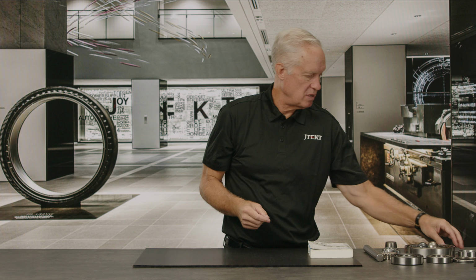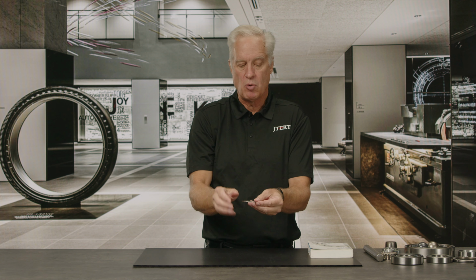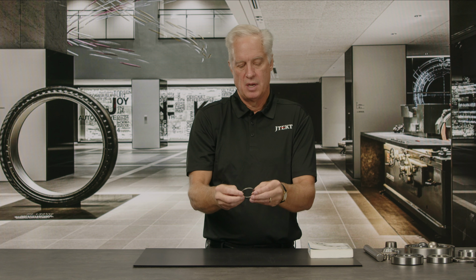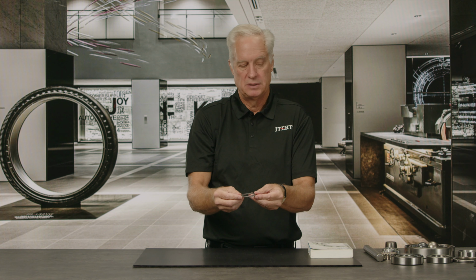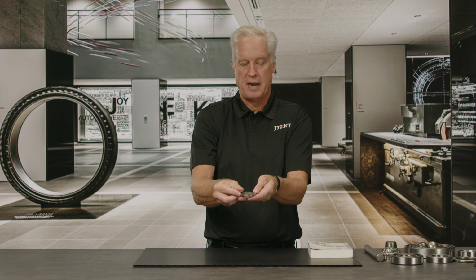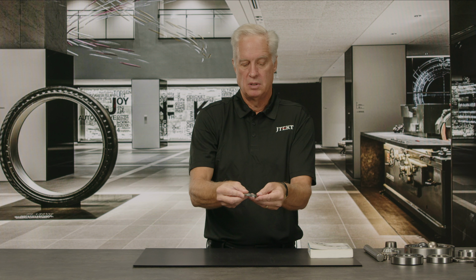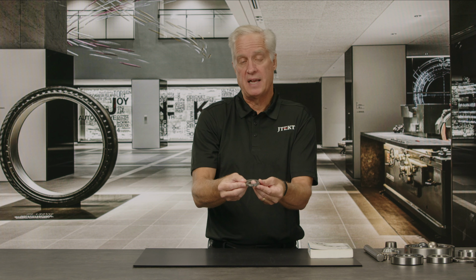Now, the last type of steel is what we call 1074 material. And 1074 material is what we use for our thrust washers and our thrust bearings. So a thrust bearing looks something like this. That thrust bearing is going to have a washer that it rides on, and these washers are usually a 1074 material.